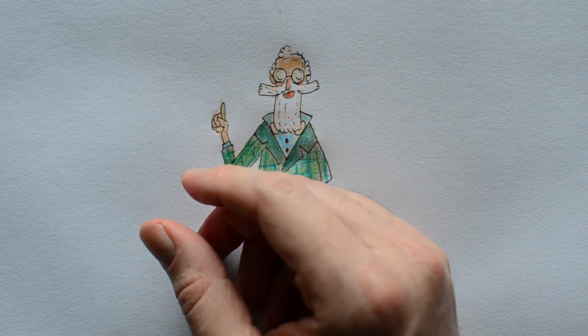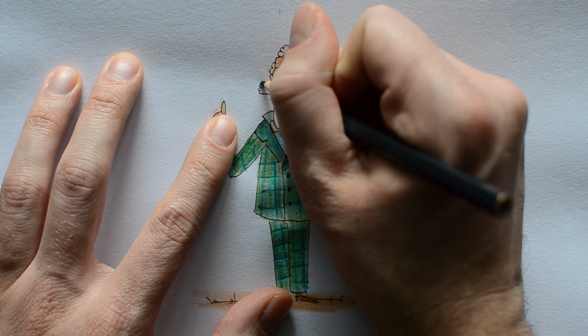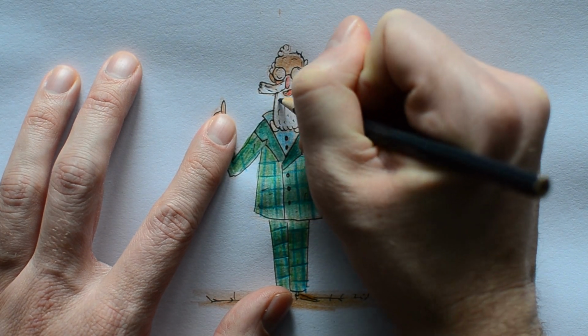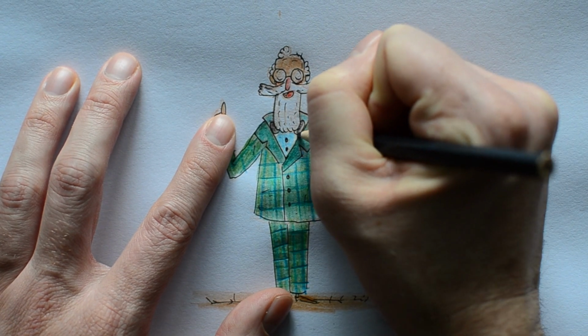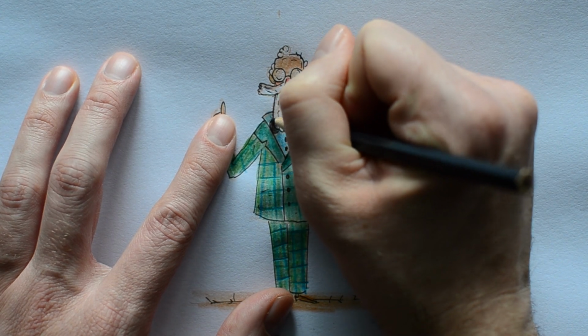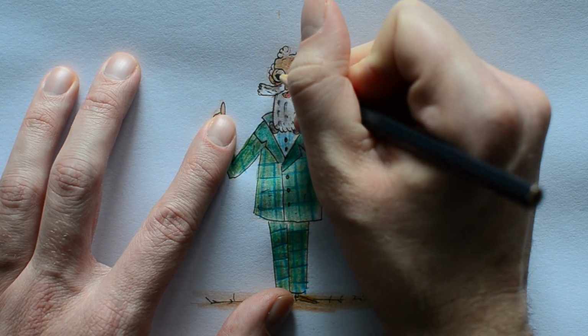And let's see a little bit of this tone to create. He has a white beard, but with these lines it may help us. This is the suit as well here.